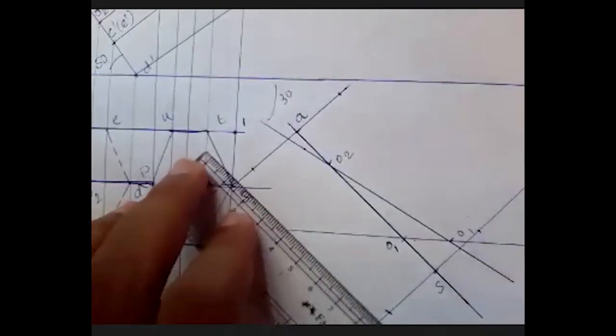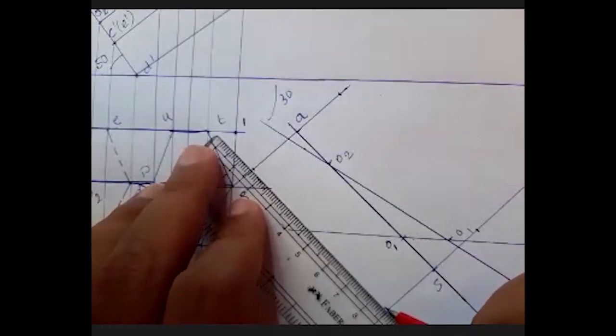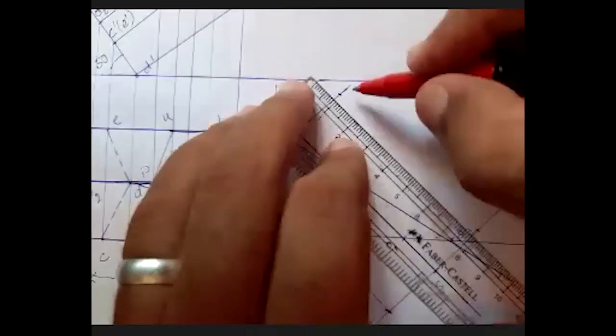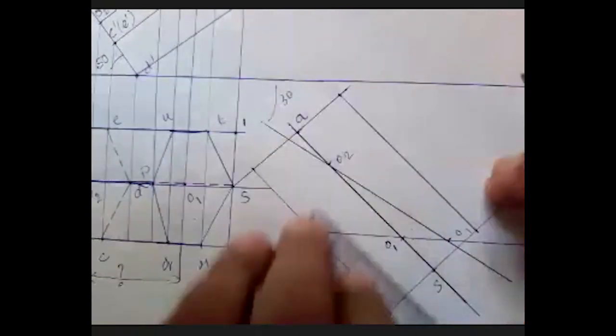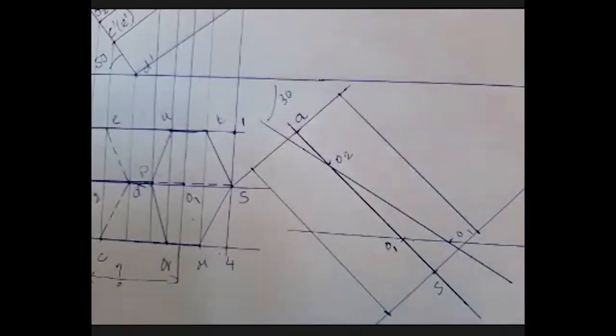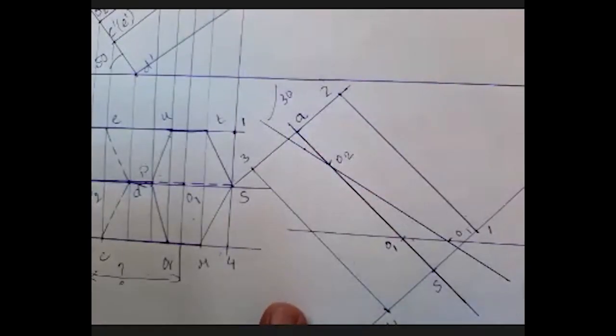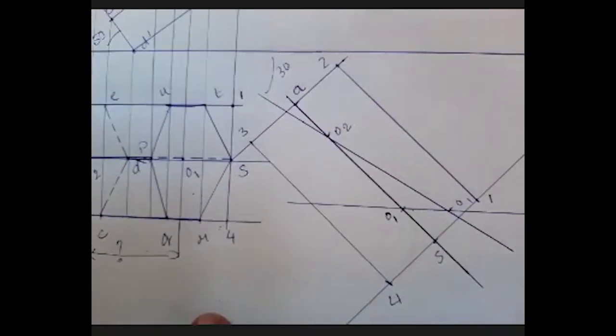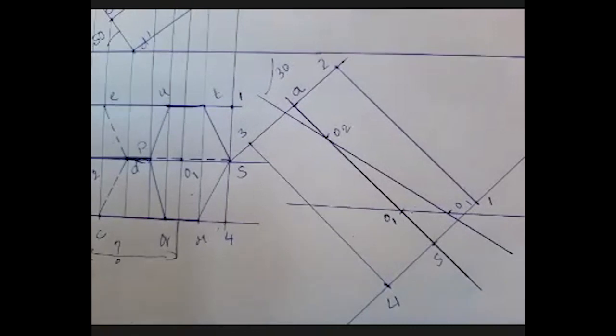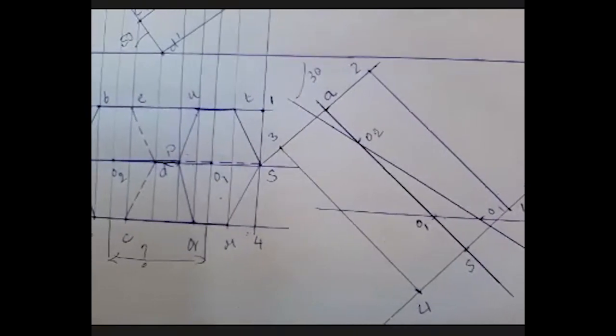Once I know everything, I just close this rectangle. Then name these rectangles. This point is 1, this point is 2, this point is 3, and this point is 4. I'm going to name these rectangles with the namings I had given earlier. And this is the easiest method by which we can place this whole thing on these lines.